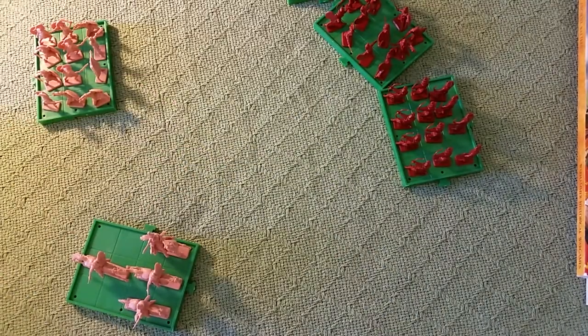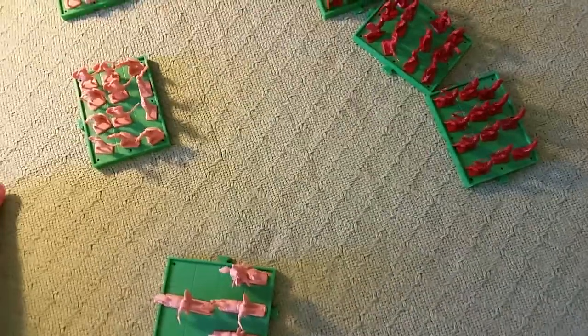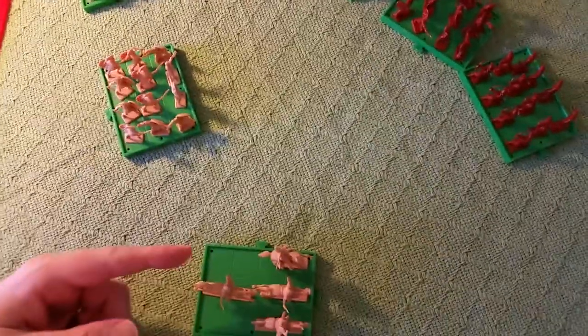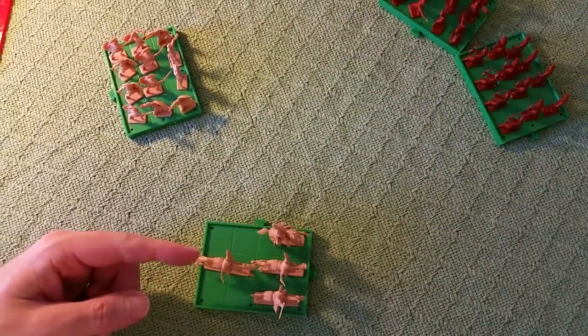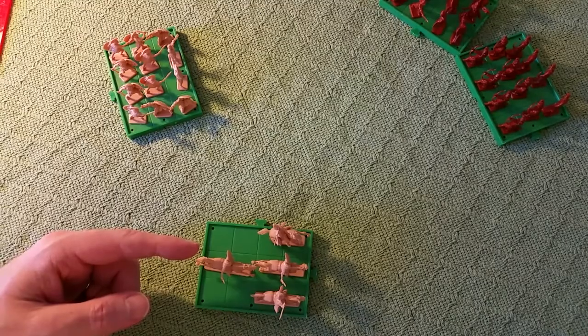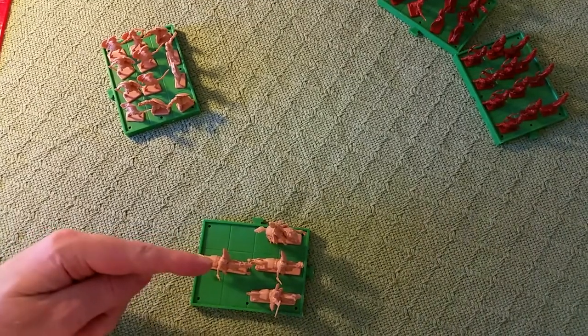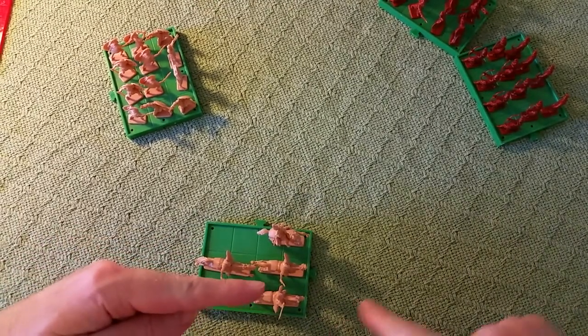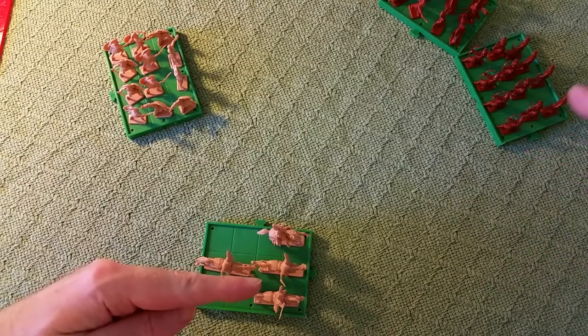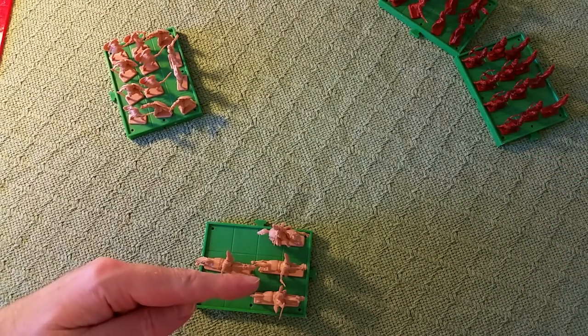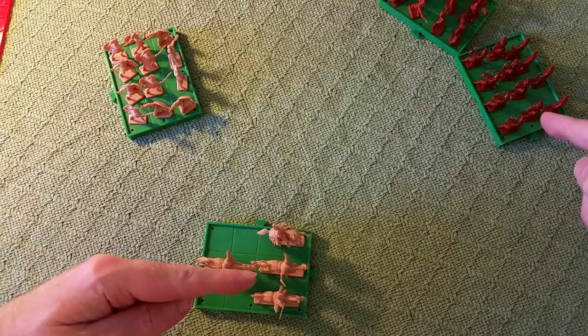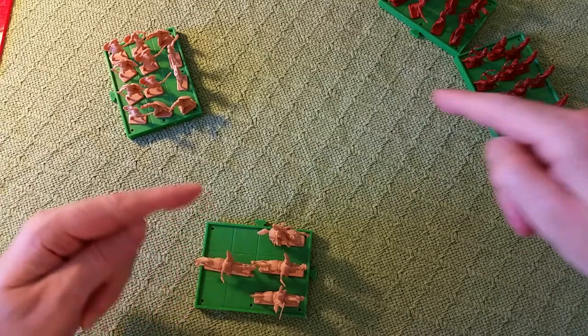So now next we will take a look. I think that the cavalry here can wheel first and charge into the bows, archers.